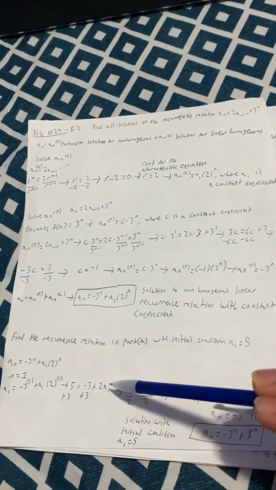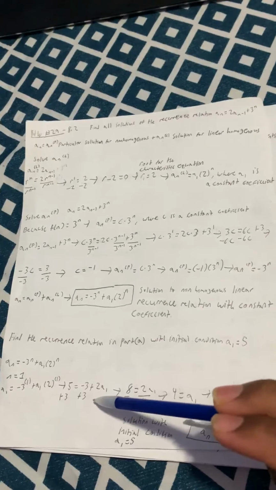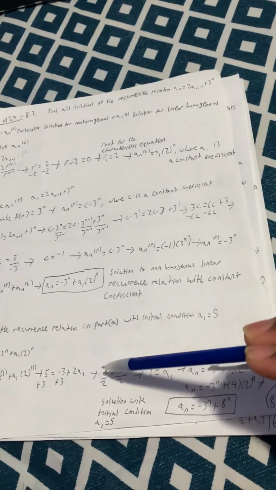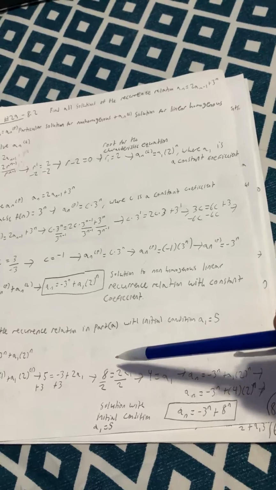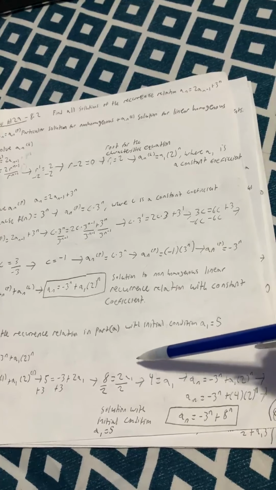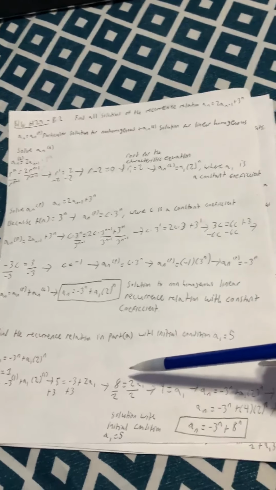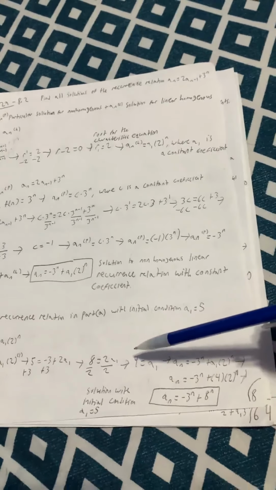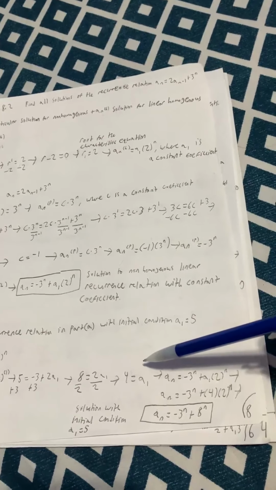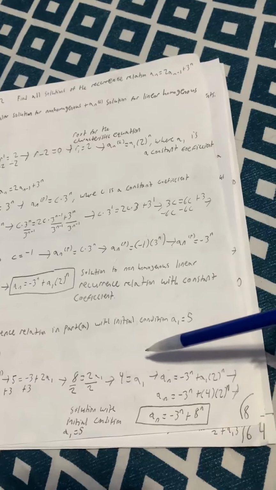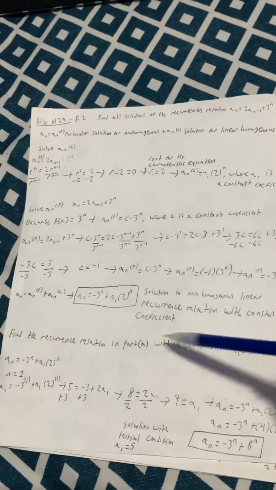-3 plus 2a_1, add 3 on both sides. 8 equals 2a_1, divide by 2, and then 4 equals a_1. Since I found a_1, I can plug this in here.